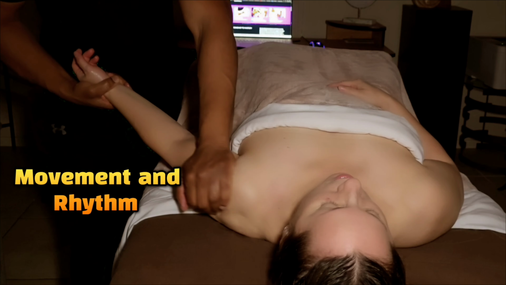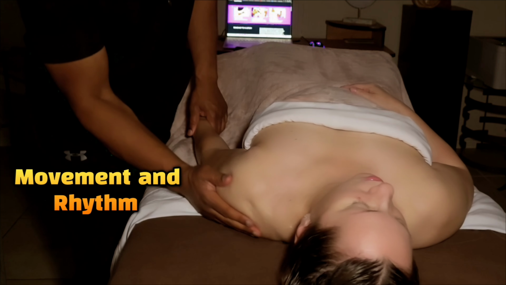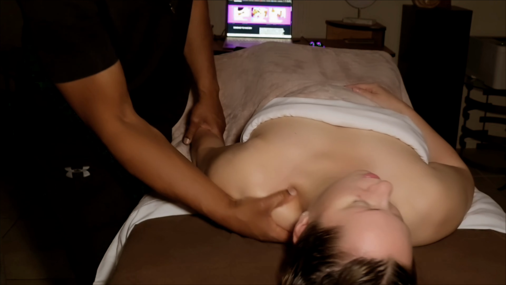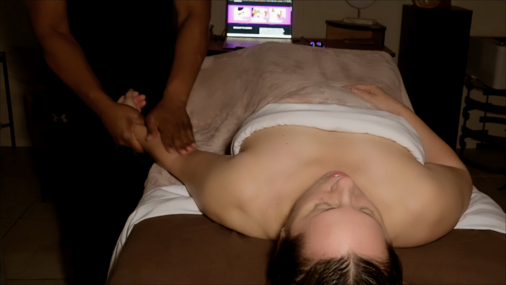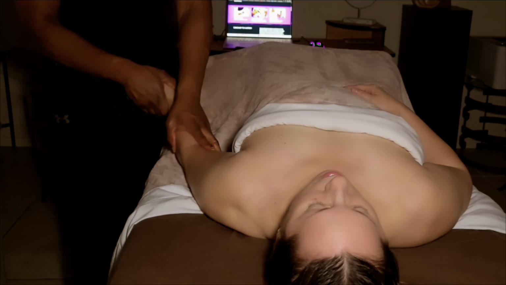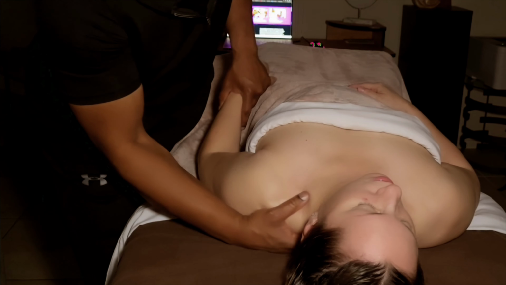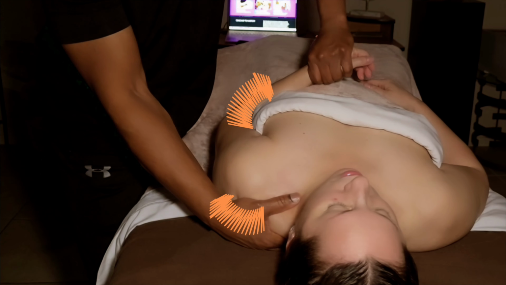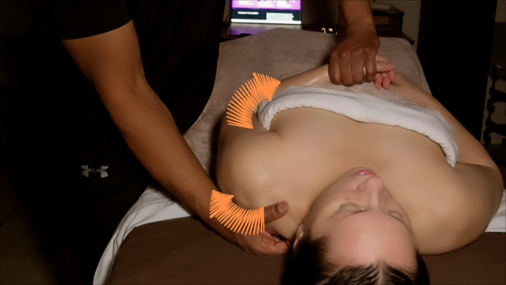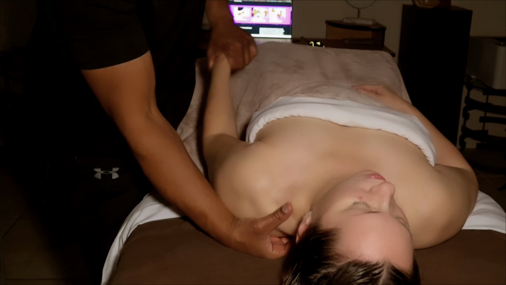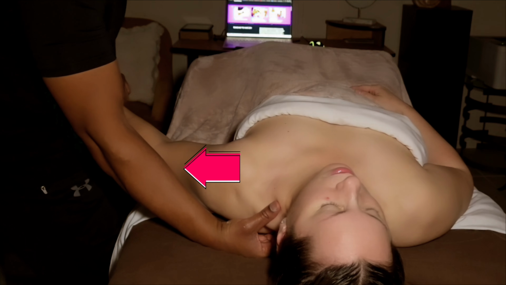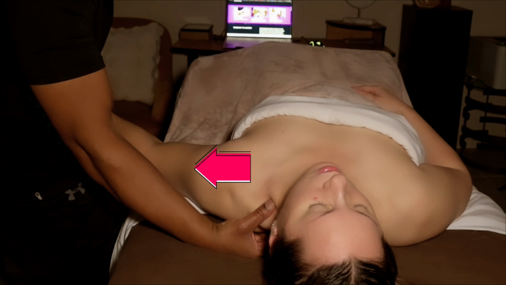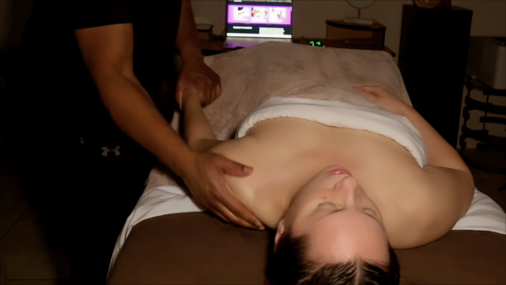Some clients have more movement and some clients have more rhythm. I always like to test that with the first few strokes. Here is this stroke again, this time with cream. We are going to lift, rotate, traction, all at the same time, two points of contact. Then we're going to abduct the arm out and traction again.